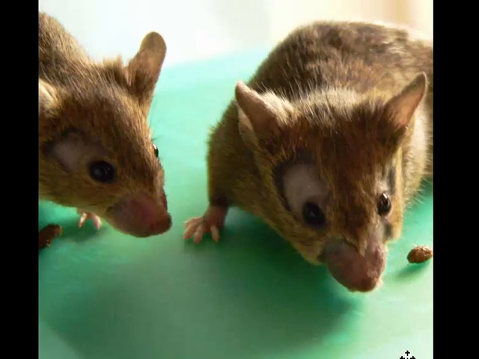The best way to absolutely humiliate a mouse and to debilitate that mouse is to remove the vibrissae of the whiskers and the eyelashes. And we already mentioned the importance of eyelashes in preventing ocular infection.